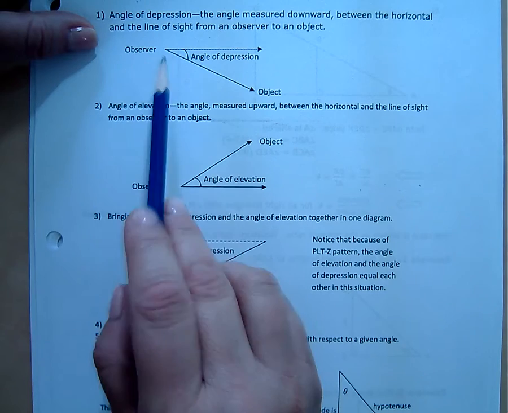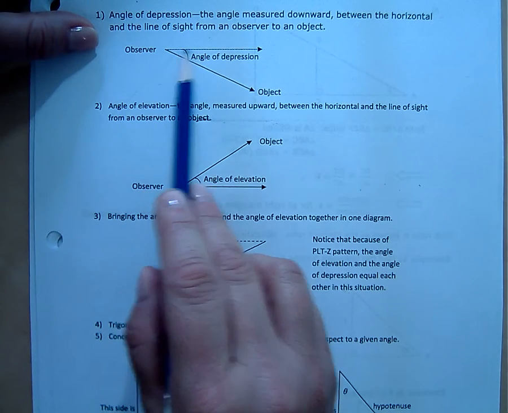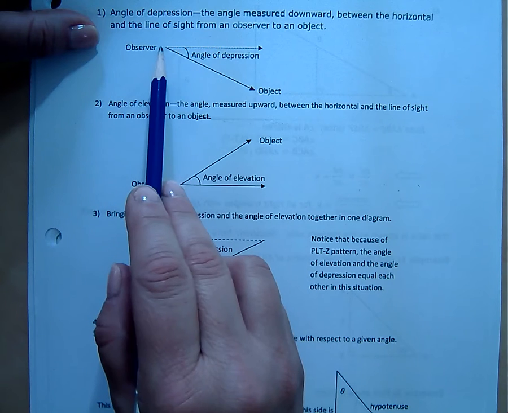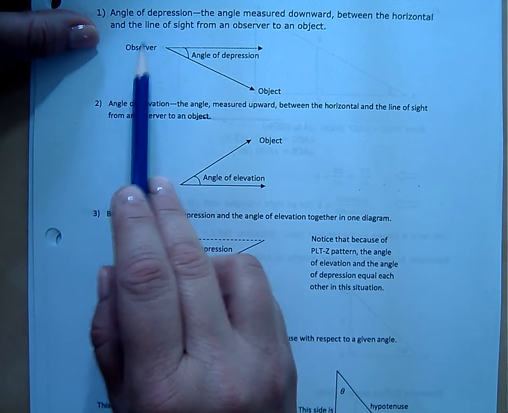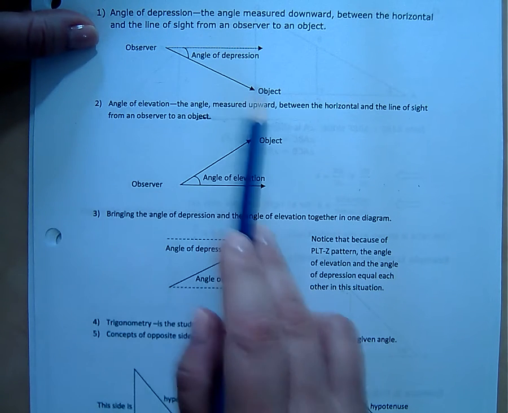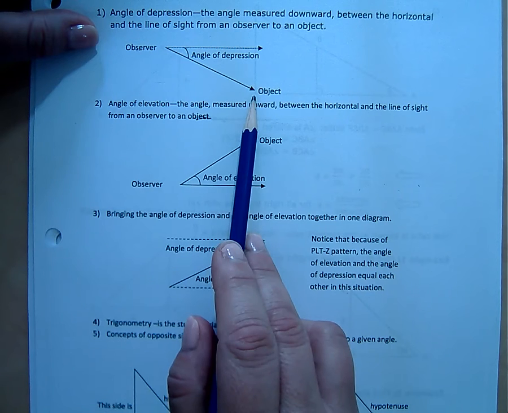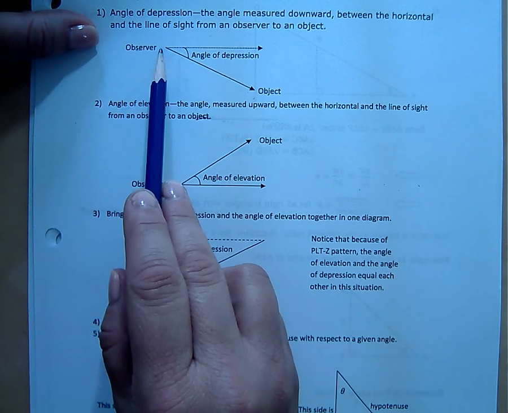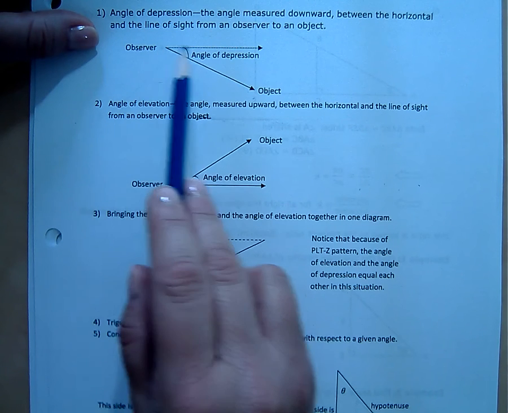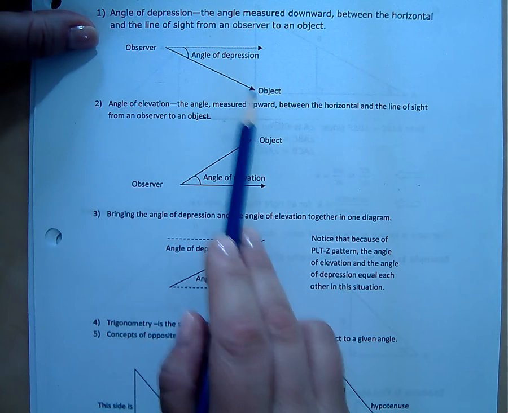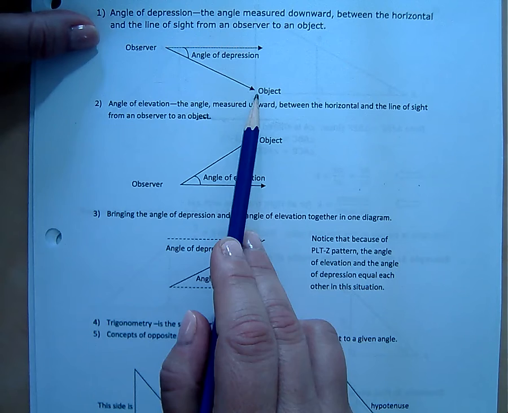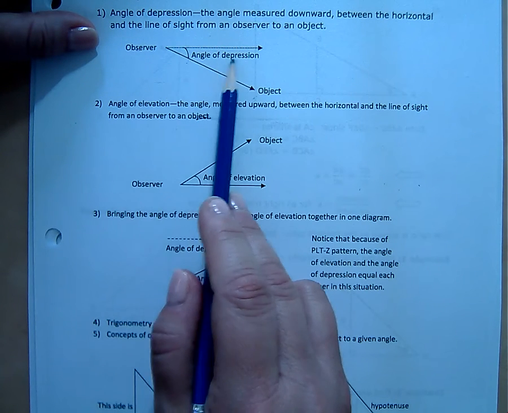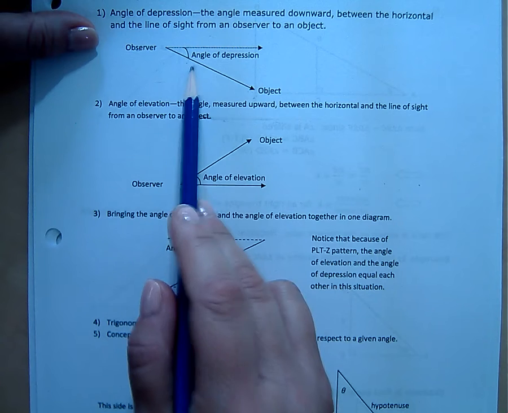So anytime you have a flat, totally horizontal place, and let's say there's a person, an observer up here looking down at a ship, down at a boat, down at something, down at their kid on the ground, crawling around, the angle between the horizontal and wherever that thing, person, the object is called the angle of depression, because we know when you're depressed, you're down.